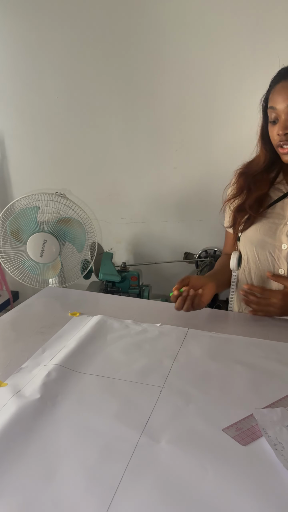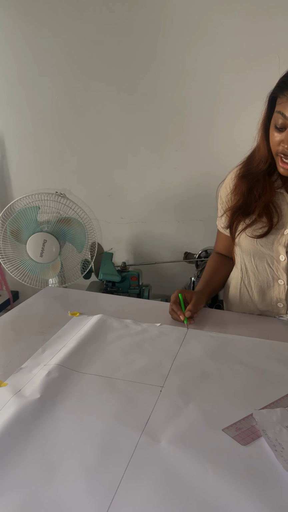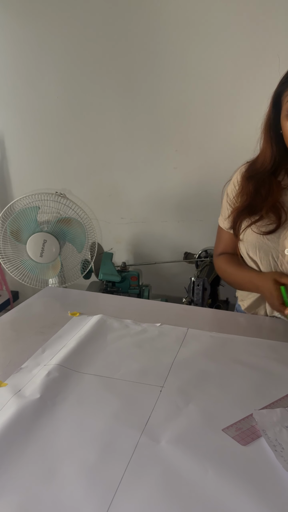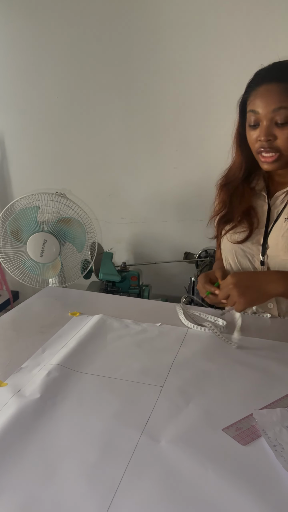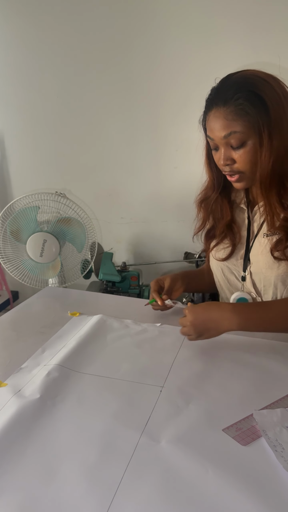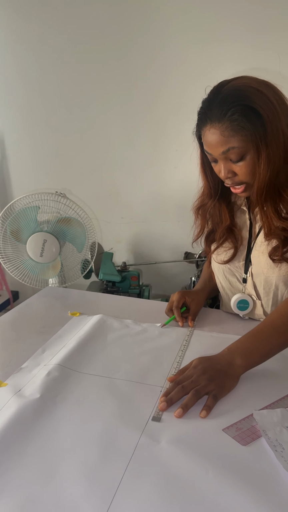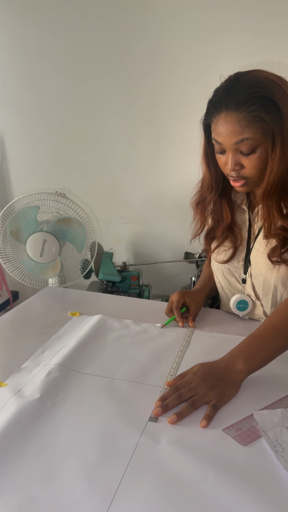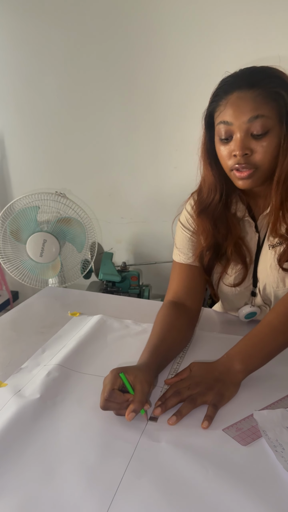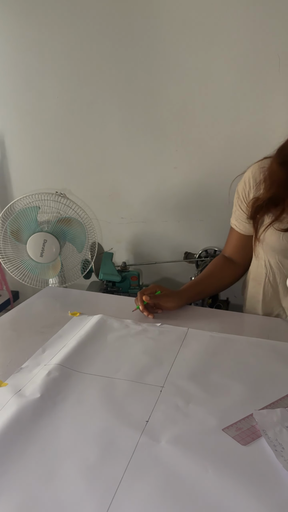So next is to get our crotch circumference. Don't forget, this line here is our crotch circumference. So our crotch is 29. 29 divided by 2 is 14.5. So we are going to input 14.5 for our crotch circumference. Did you see it? We mark it out.